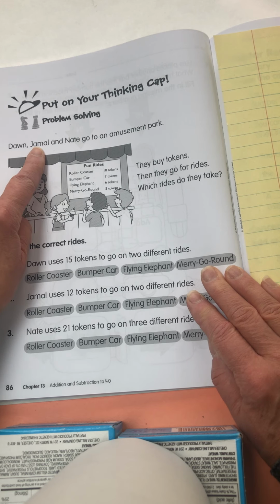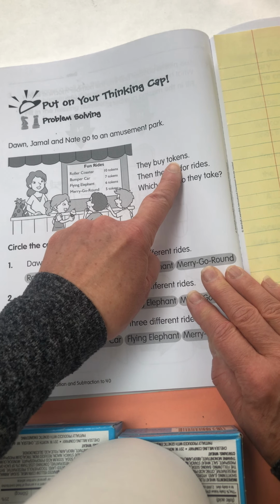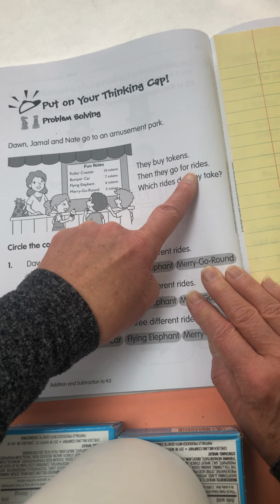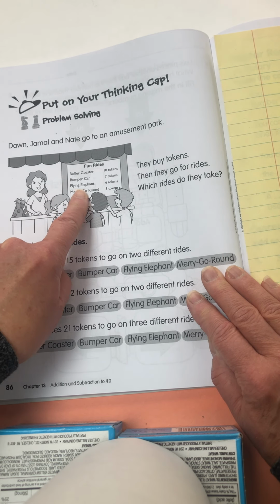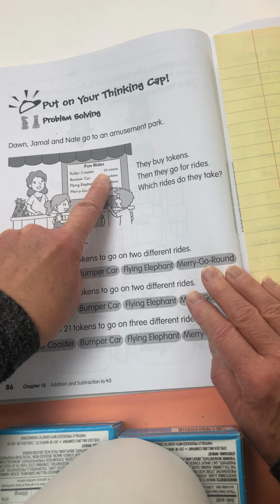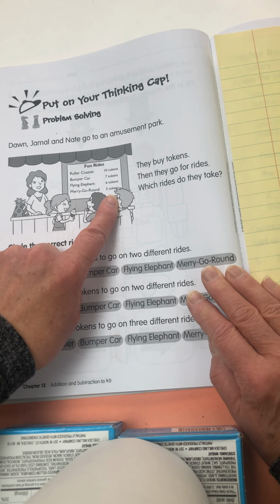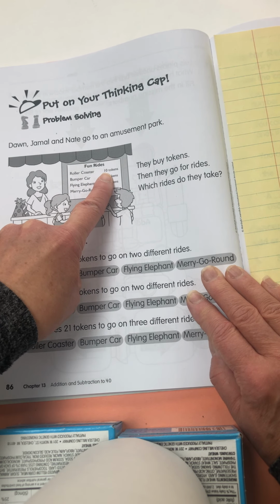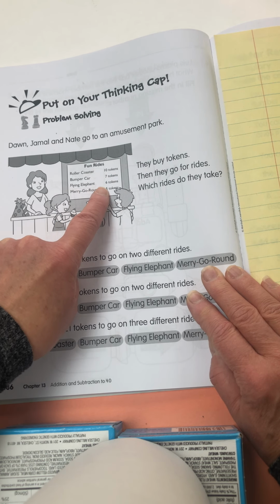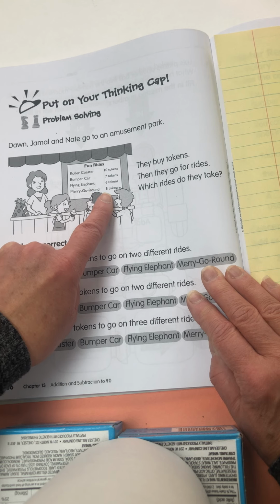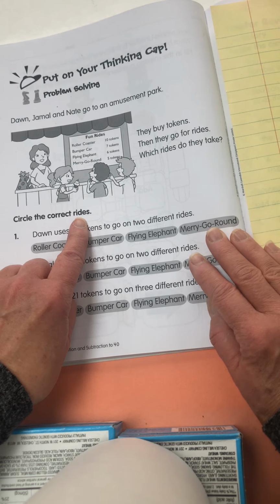It says Dawn, Jamal, Nate go to an amusement park. It says they buy tokens, then they go for rides. Which rides do they take? Well, if we look over here in the picture, we have a list of the fun rides, and we also can see how many tokens each of those rides will cost them. So roller coaster, you need 10 tokens. The bumper car, you need 7 tokens. Flying elephant, 6 tokens. And the merry-go-round is 5 tokens. And then we come down here and it says to circle the correct rides.